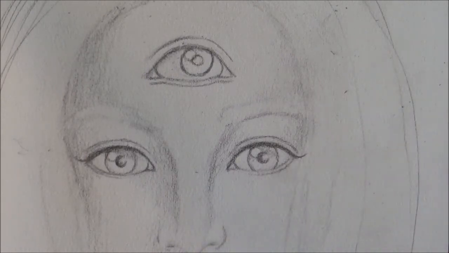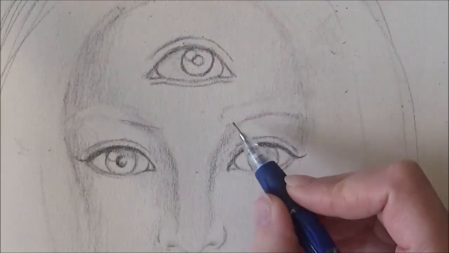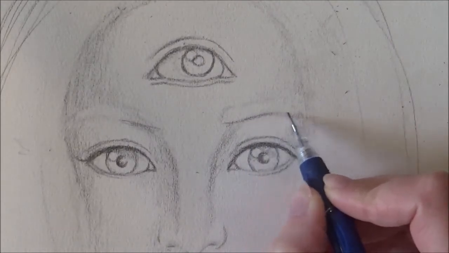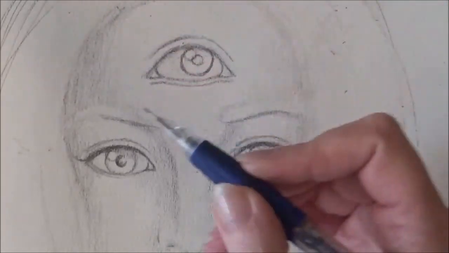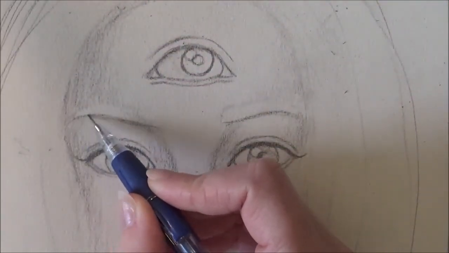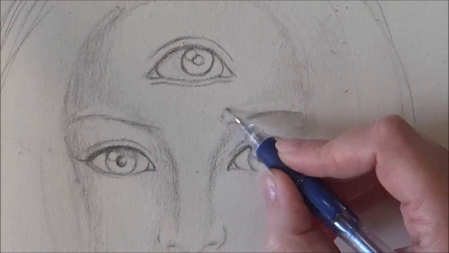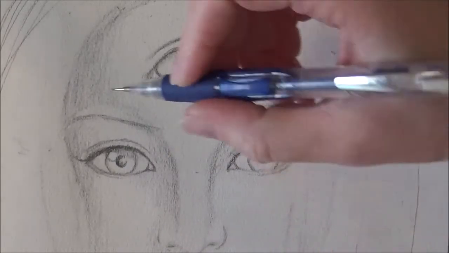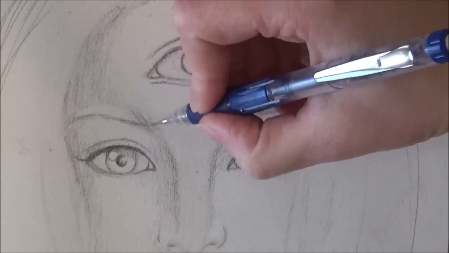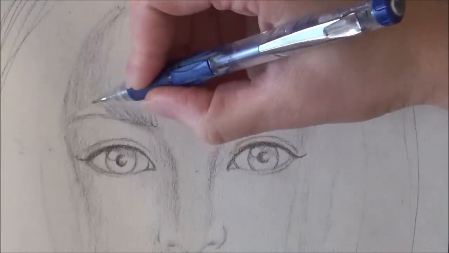So the Cupid's bow, the shadow's actually right here, and I think I'm gonna keep it there. Okay. And I think for the brows, I'm just gonna lightly fill in where I think they should go, just to have some indication of brow in here. And I'll make it better later on. I'm literally just trying to get something here just to anchor my eye, because my brain's not wanting to work.